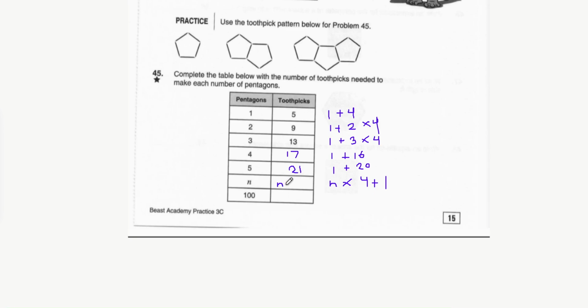So n times 4 plus 1. And then the last one is 1 plus 400, or 401.